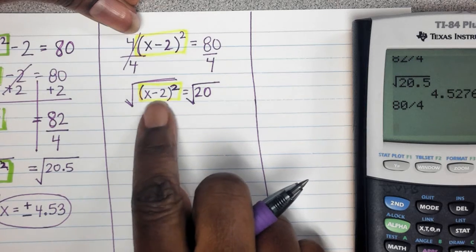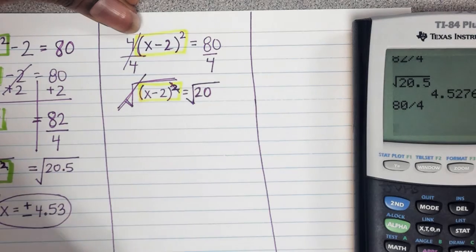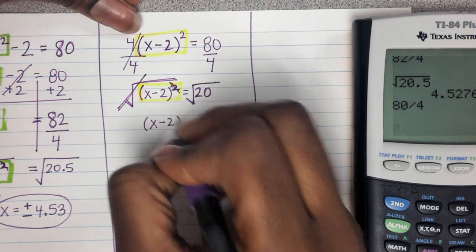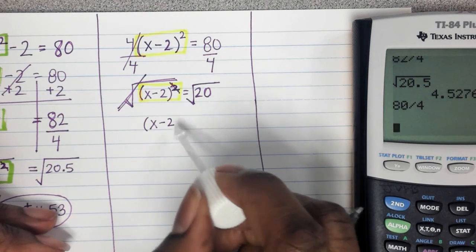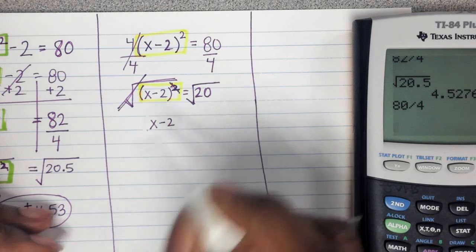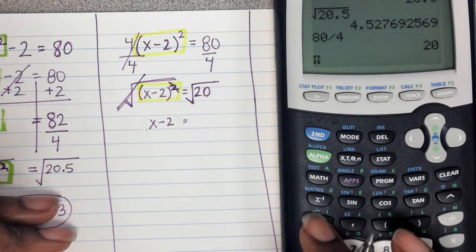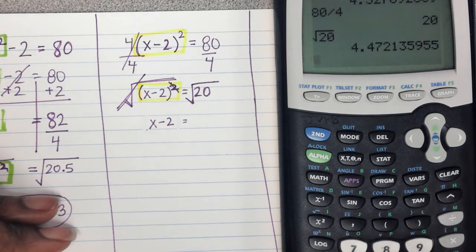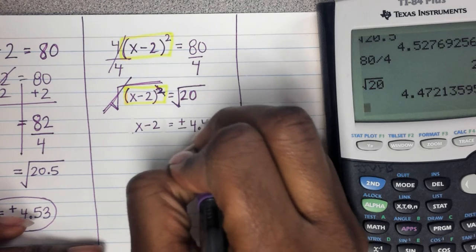Are you going to put this in the calculator? No, you're going to just cancel out the square root and the 2. And what you're left with is x minus 2. Well, we don't have parentheses anymore because we got rid of the square, so I won't even write that. Yes, but the square root of 20, you need to calculate that. So press second, x squared, put your 20 in there, and then you get 4. I want 2 numbers after the decimal, please. Plus or minus 4.47.